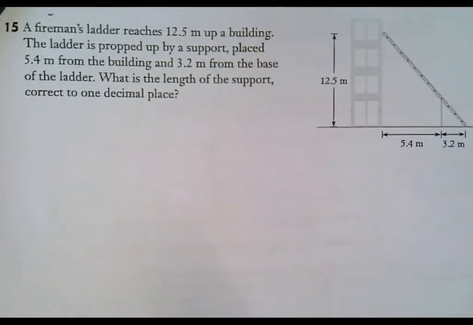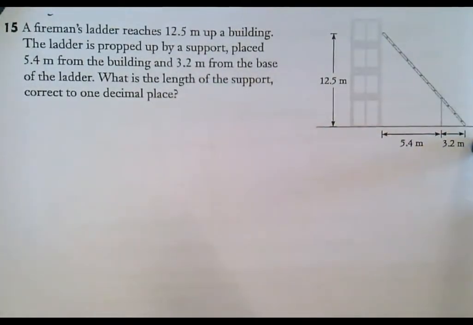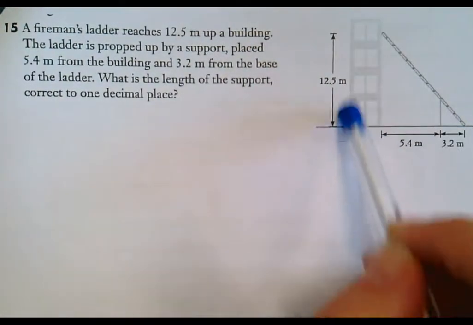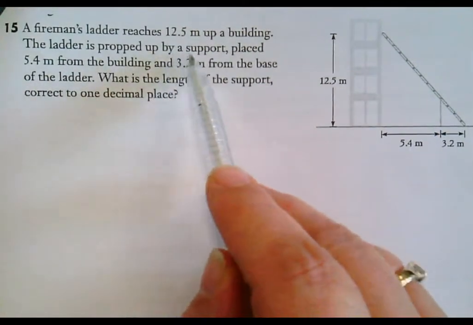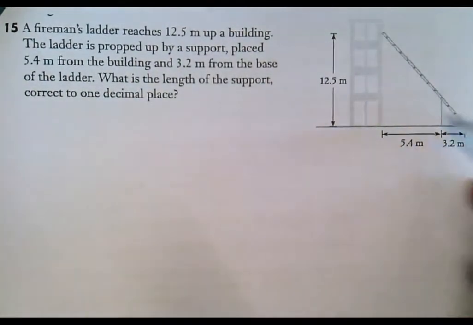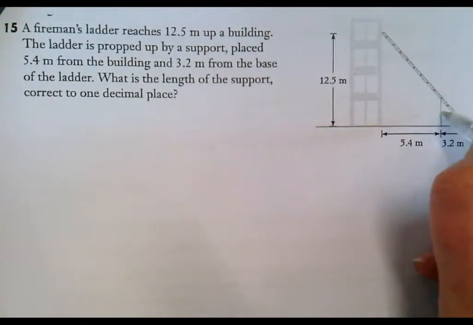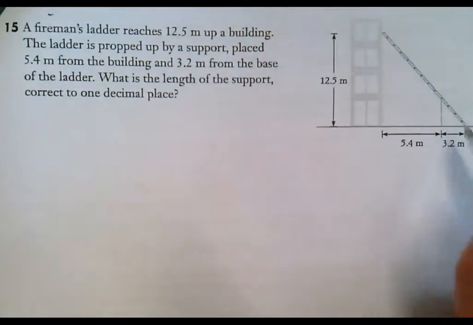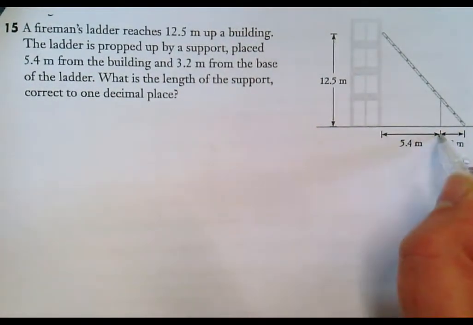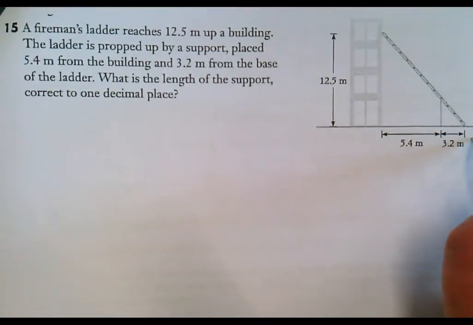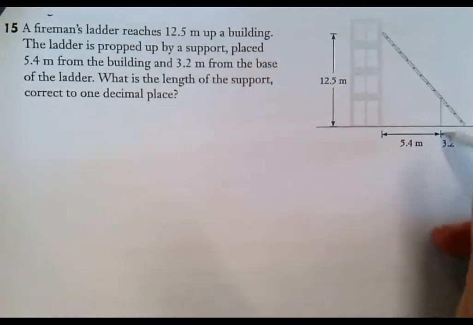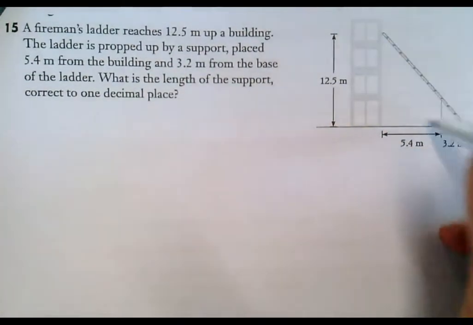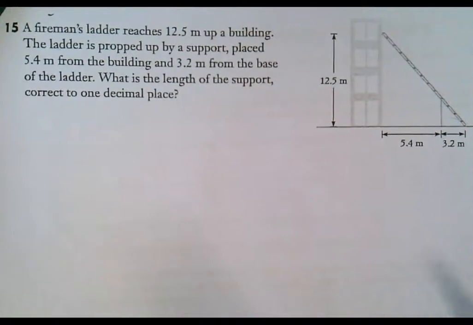In here it says a fireman's ladder, which is obviously this, reaches 12.5 metres up the building. So it's that height there. The ladder is propped up by a support. Can you imagine that this would buckle? It wouldn't stay straight. So here's the support there. It's propped up by a support placed 5.4 metres from the building and 3.2 metres from the base of the ladder. So something like that big, if you didn't put a support there, it would go like this as soon as people start standing on it. All right? It would buckle.